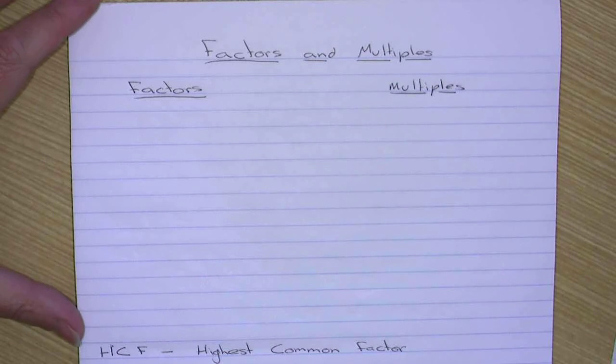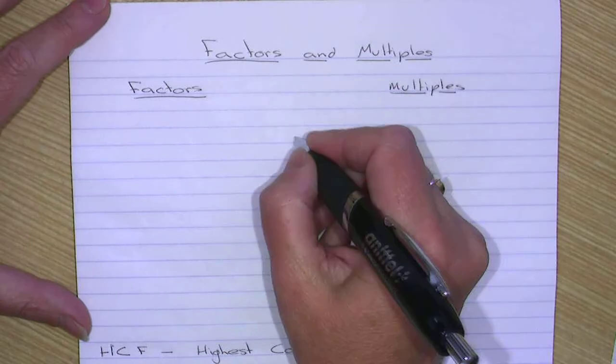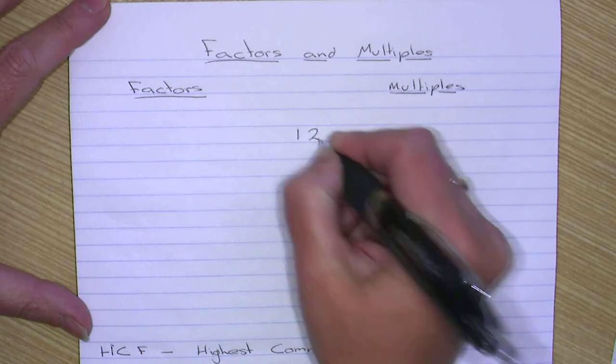Hi, so in this session I want to go through factors and multiples. So let's just start with the number 12.